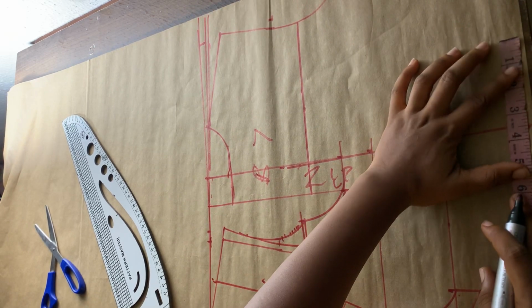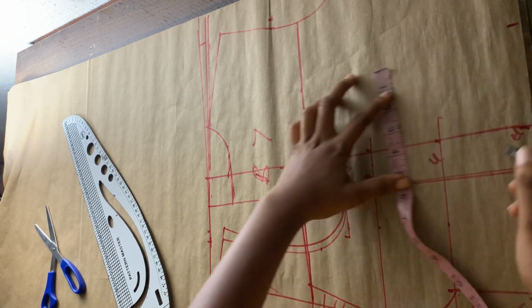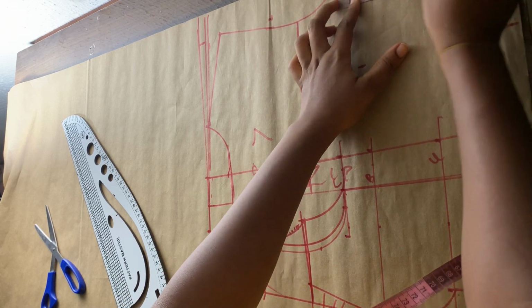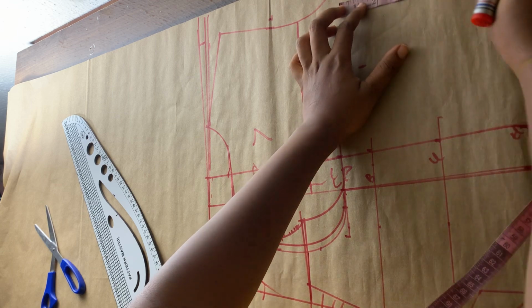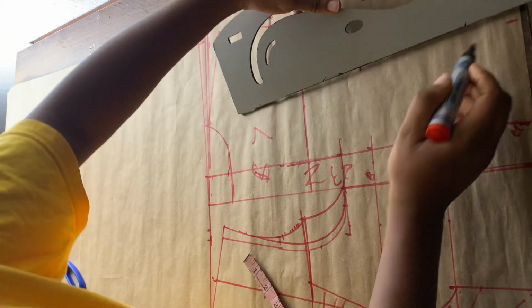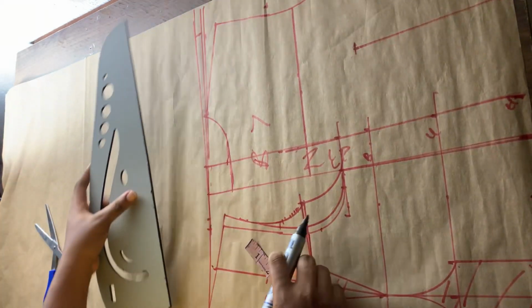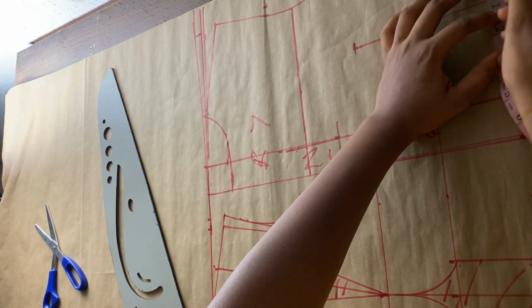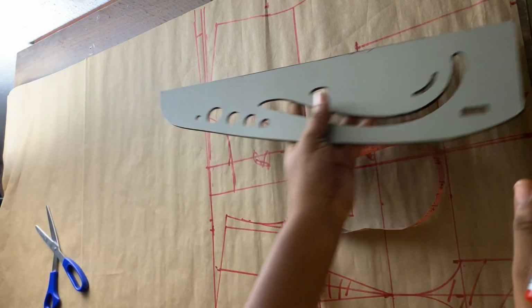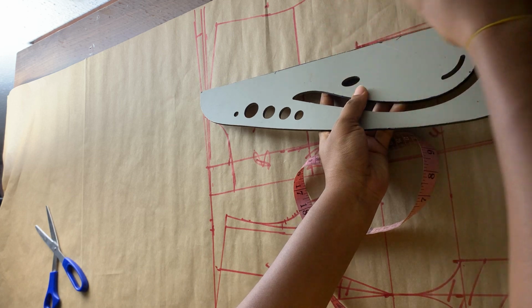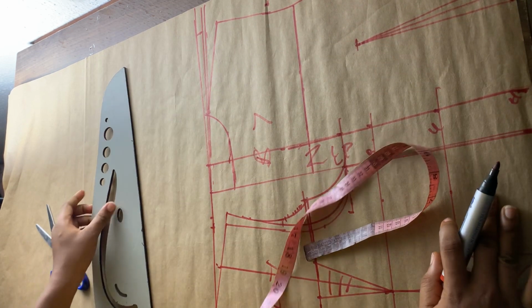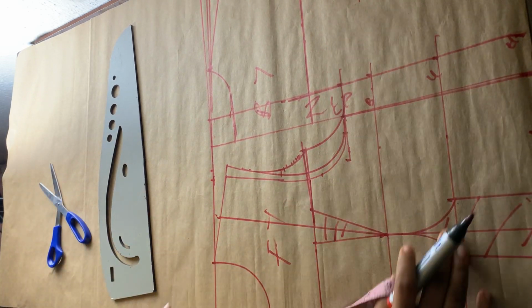Okay, and note that for your back piece, you're also going to have a dart, which is going to be 1 inch below your chest line. Let's say maybe half an inch on both sides. So this is for your back and this is for your front.